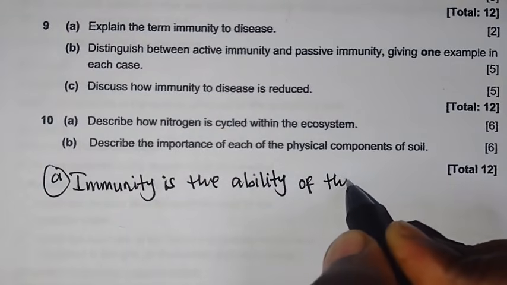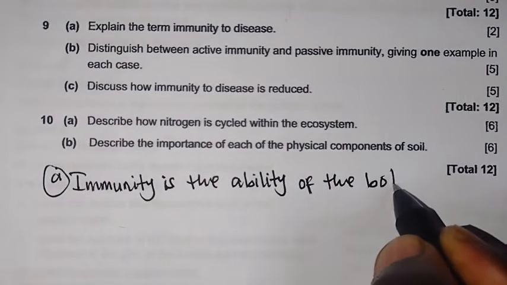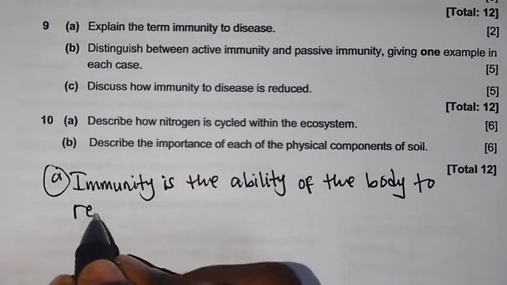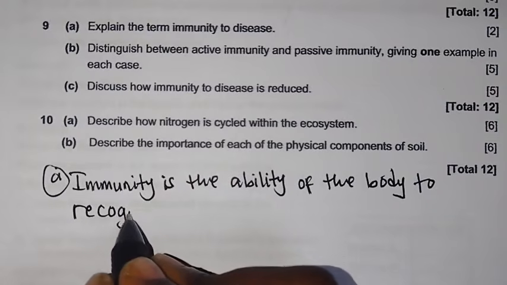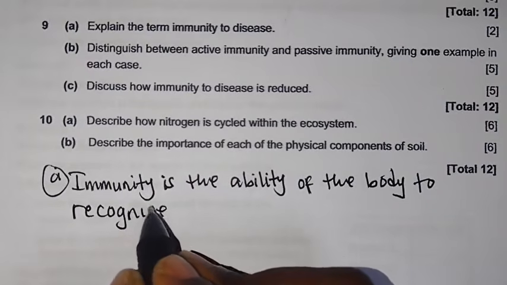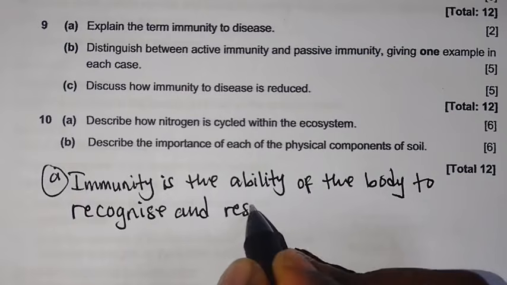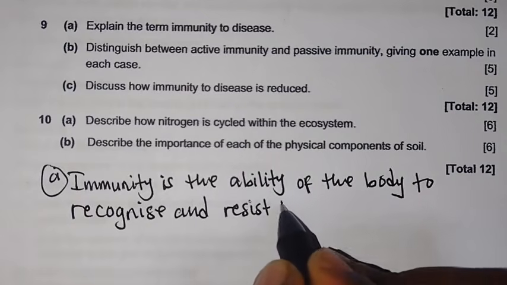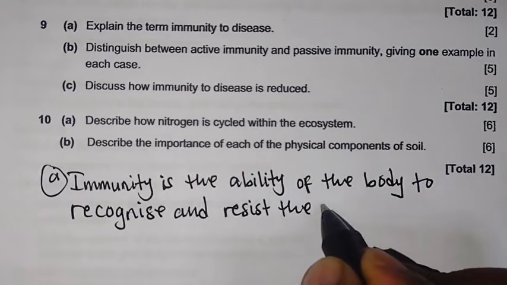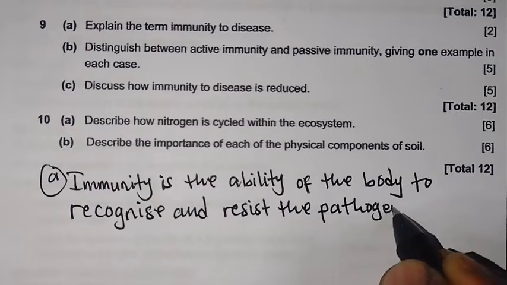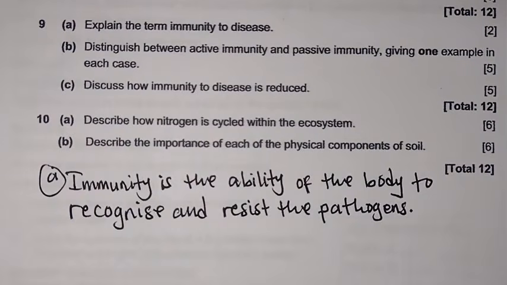Right, so this is the answer to our first question.